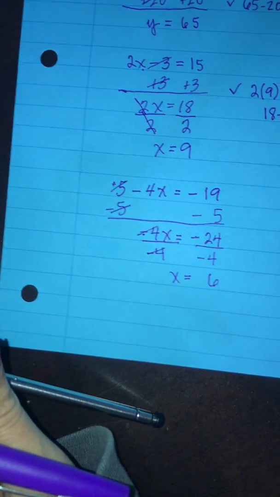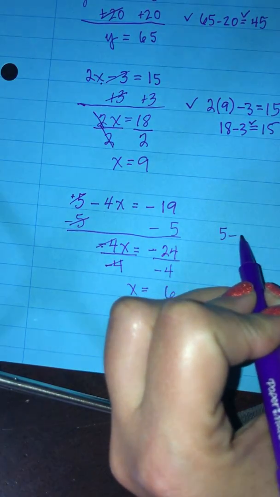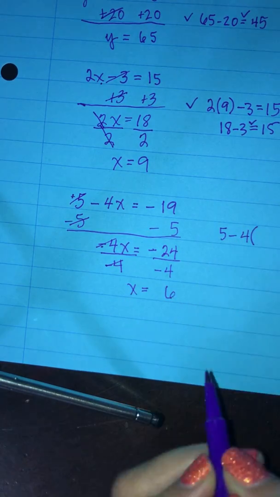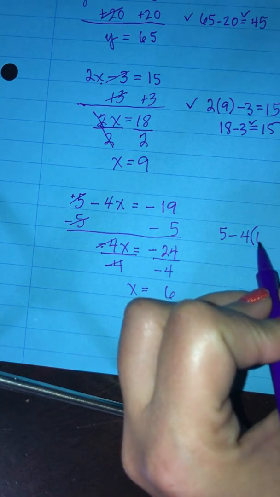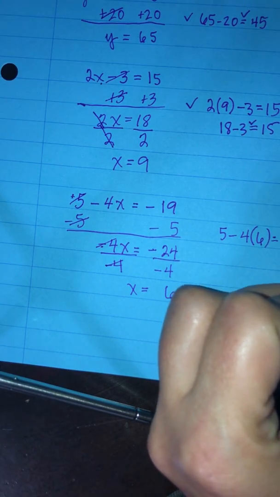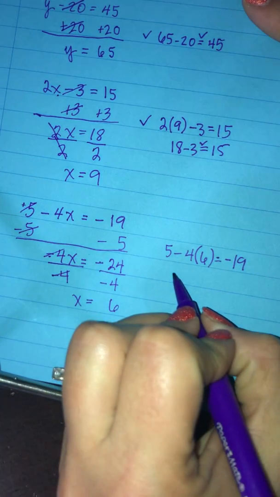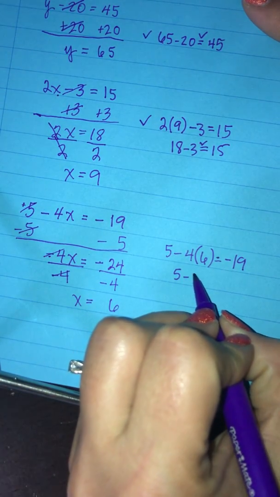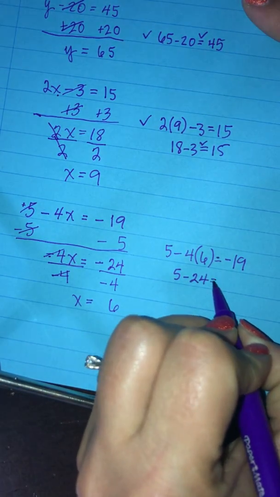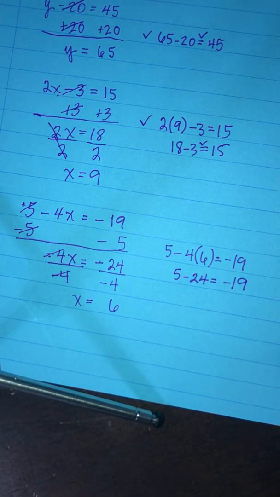And let's check that just for good measure. 5 minus 4, what used to be x, we're now going to use 6, equals, or should equal, a negative 19. Alright, so that means 5 minus 24 equals negative 19. And that does check out. So that is perfect. Okay.